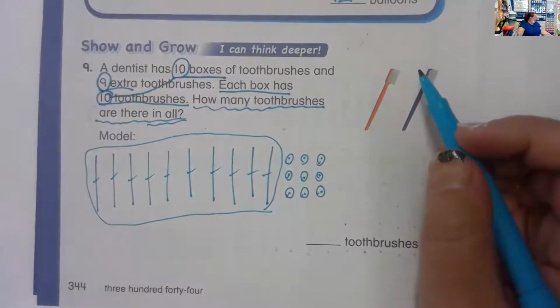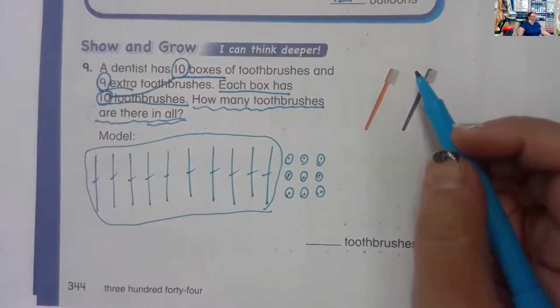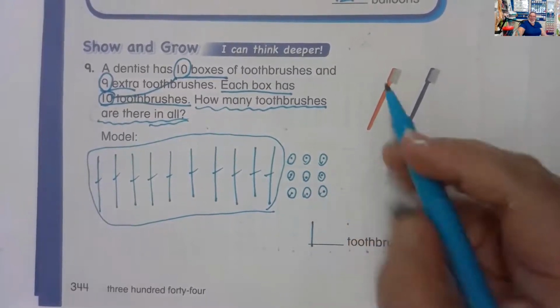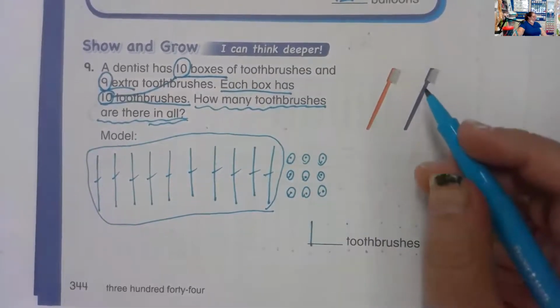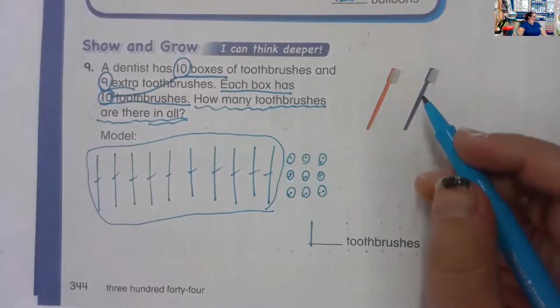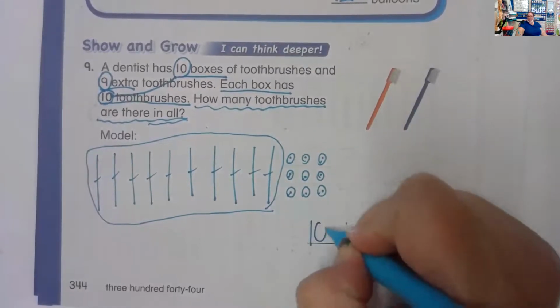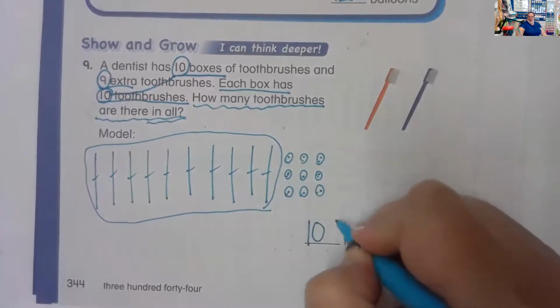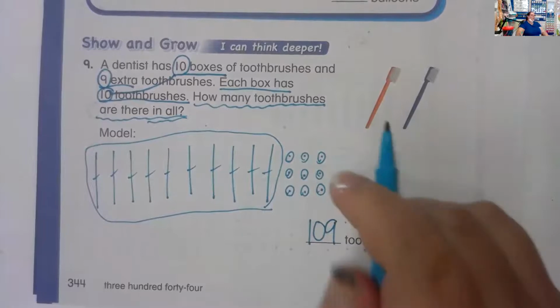A 1 for what? For our one group of 100. Awesome. How many 10s? None. 0. And how many 1s? 9.